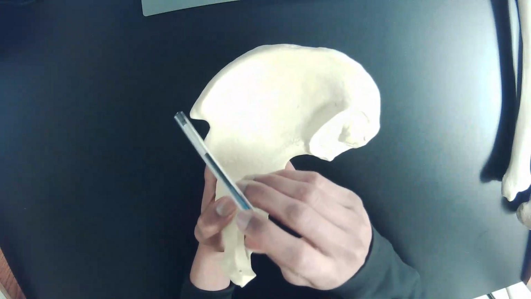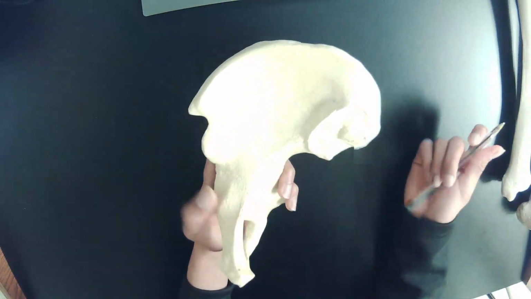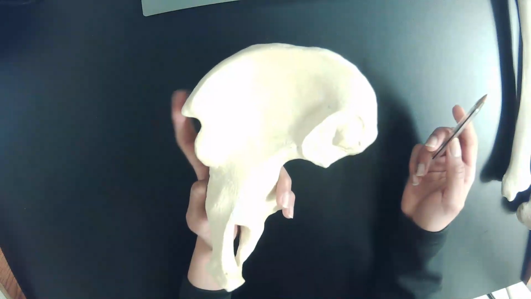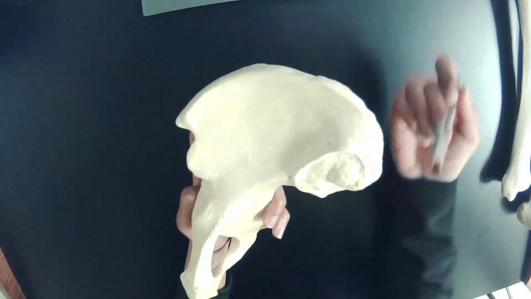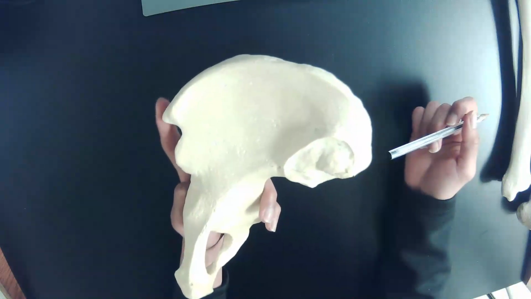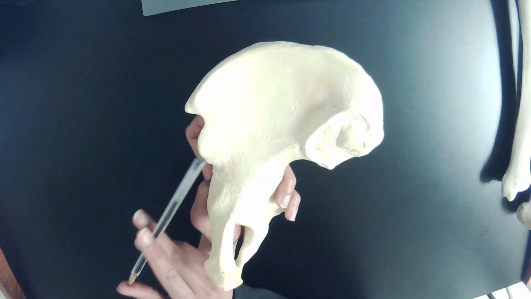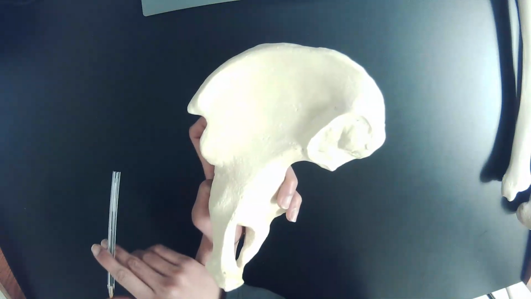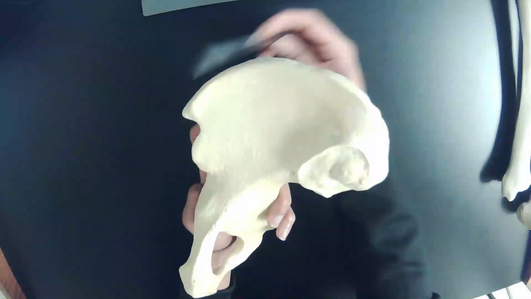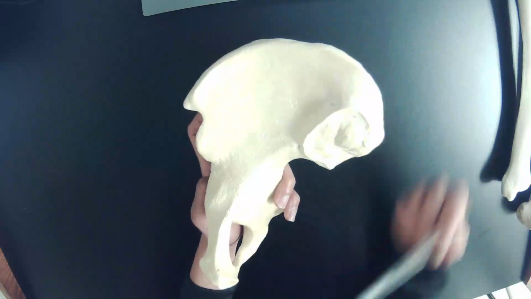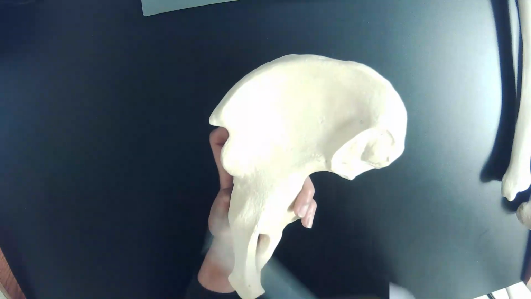First of all, this spine right here is called the anterior superior iliac spine, because anterior is in the front, superior is on the top, iliac is in the ilium, and spine because it's a sharp pointed ridge. Then right in the bottom, we have our anterior inferior iliac spine. That's going to be in the front again, in the bottom, also in the iliac bone, and a sharp pointed ridge.